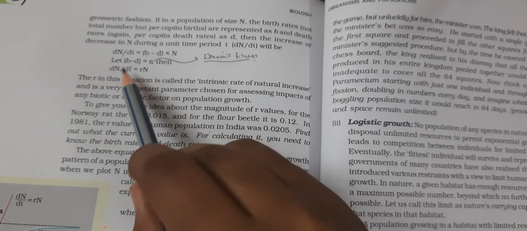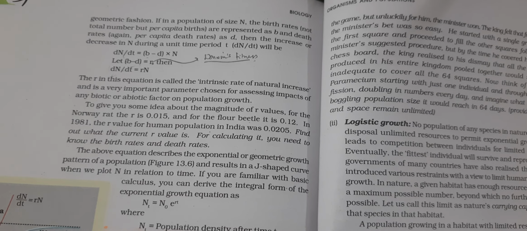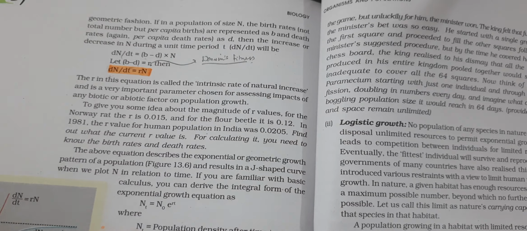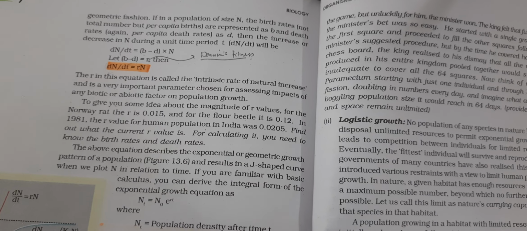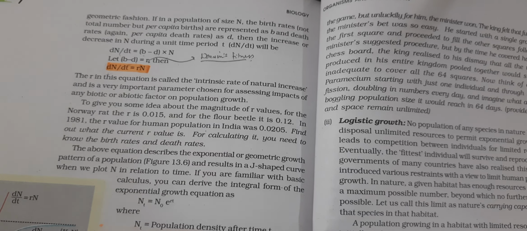Okay, so basically we have this very important equation. So the r in this equation is the intrinsic rate of natural increase. So it's basically Darwin's fitness, right?